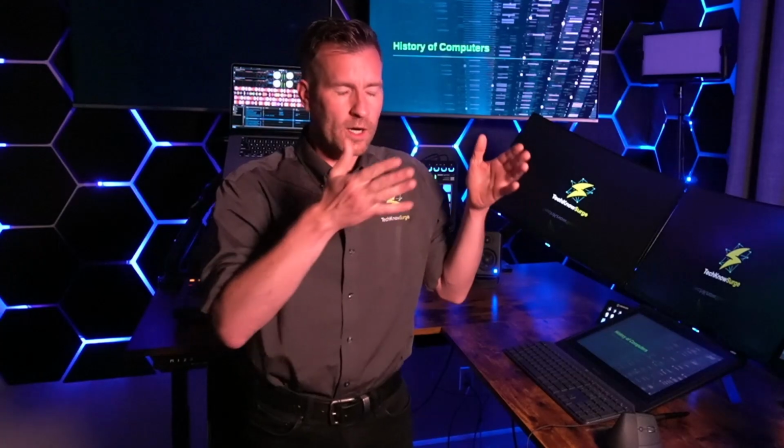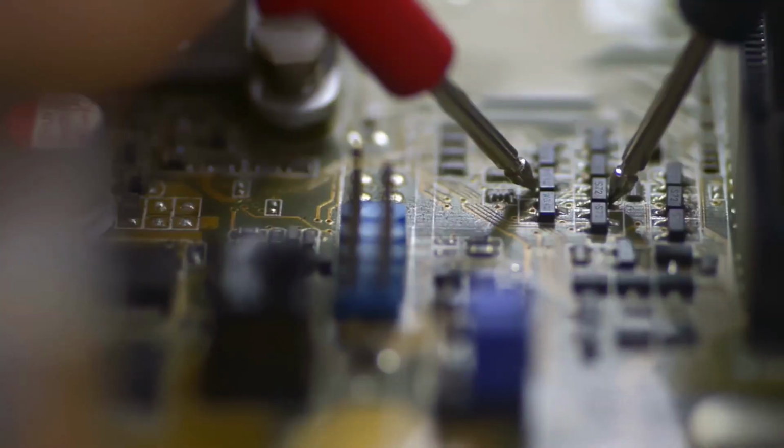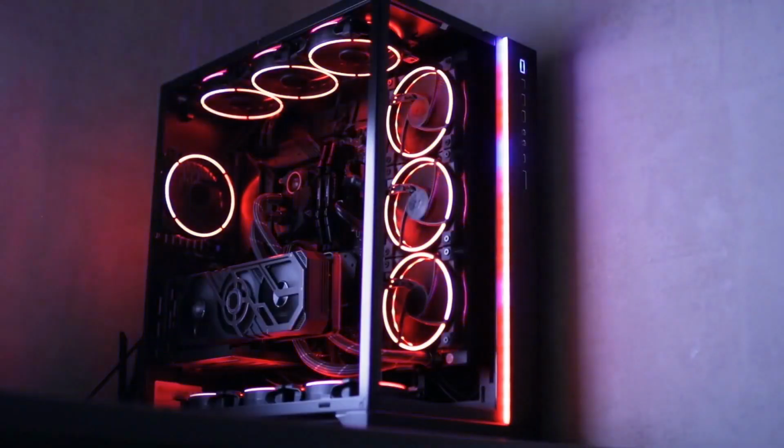Hey TechKnowStuds! In this module, we're going to start taking a look at the history of computers. Where did we start and what did we build off of? And how did it transition to where we're at now? Because it's been a whole process.